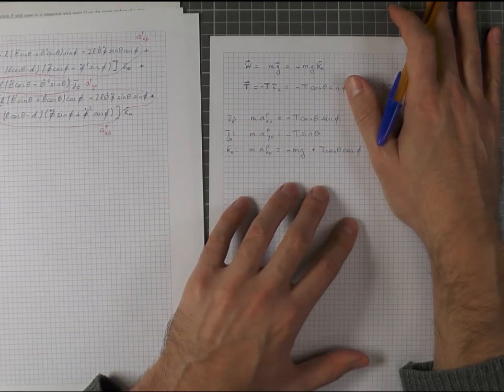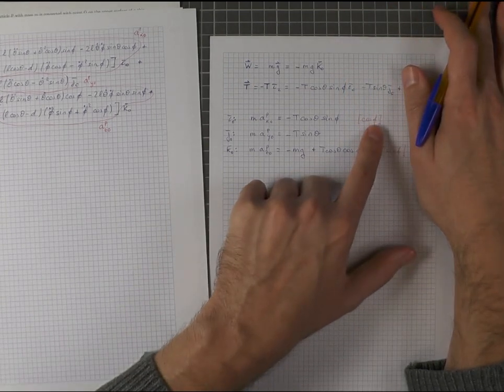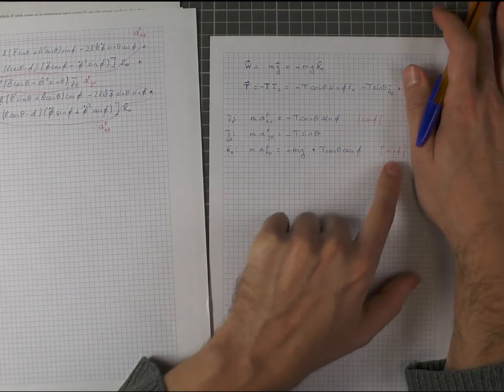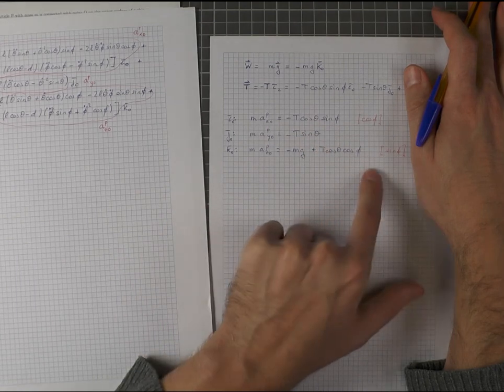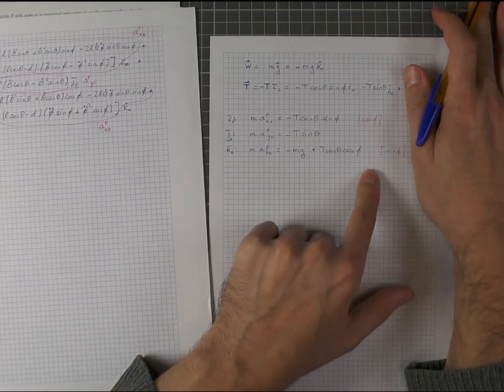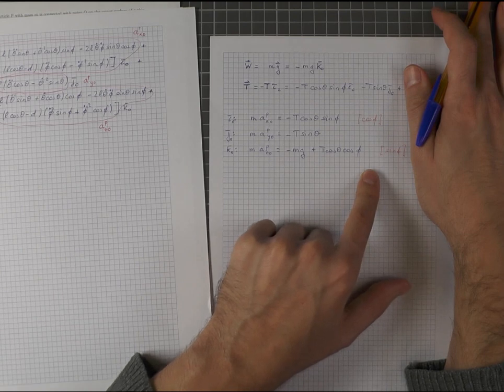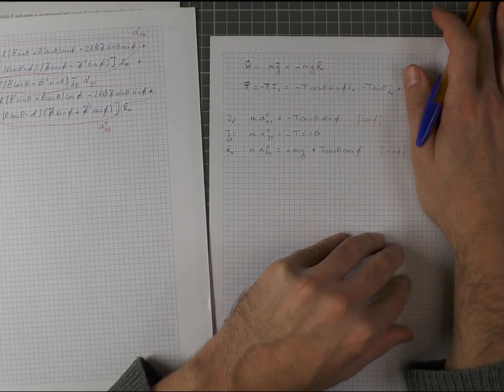So one possibility is to multiply the first one times the cosine of phi and the last one times the sine of phi, okay? When we do that and we add together the two expressions, you can see that the term that depends on the tension is going to disappear, okay? That's going to cancel out. So that's one first linear combination that yields an equation that does not depend on t, okay?